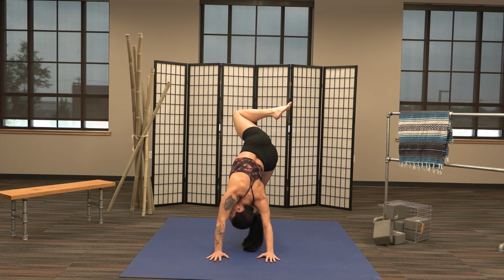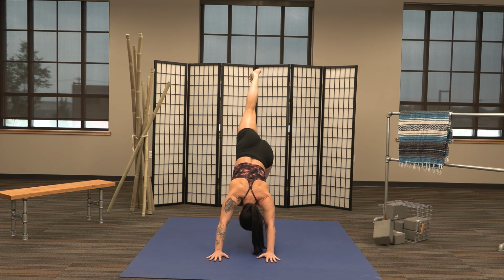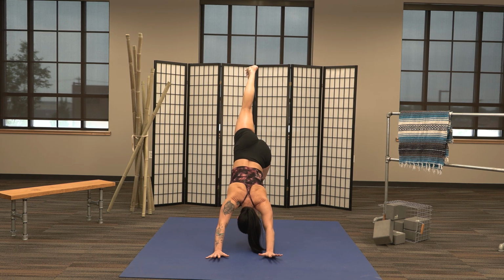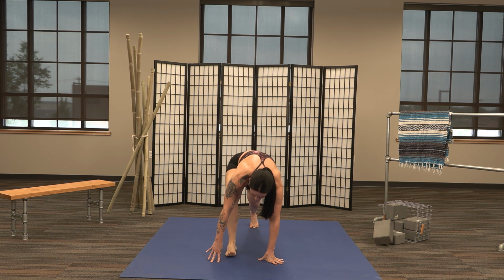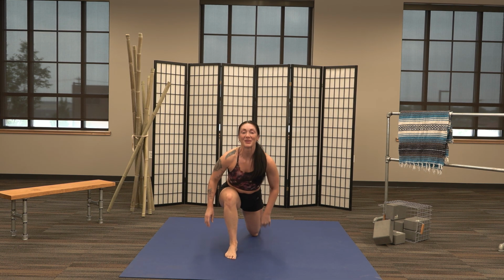And now make some big circles through that knee, to start and work on the hip. Change the direction of the circles. And then turn that right hip back down. Extend the leg long. Press your chest toward your left toe. Take a breath. And as you exhale, step the right foot forward, dropping the back knee into a low lunge.